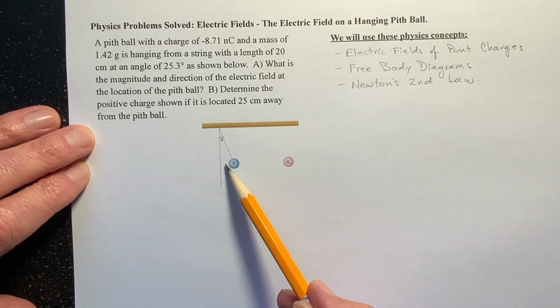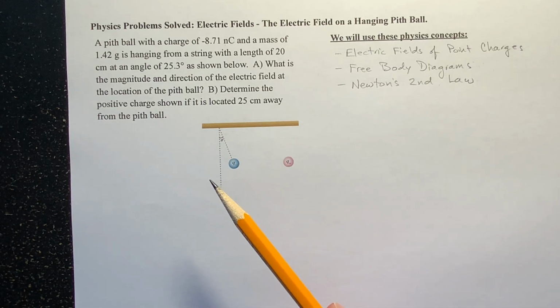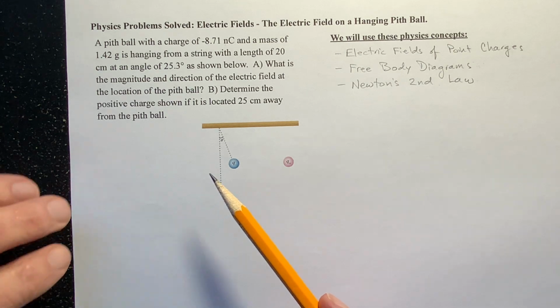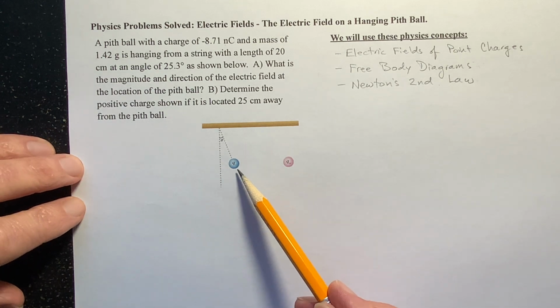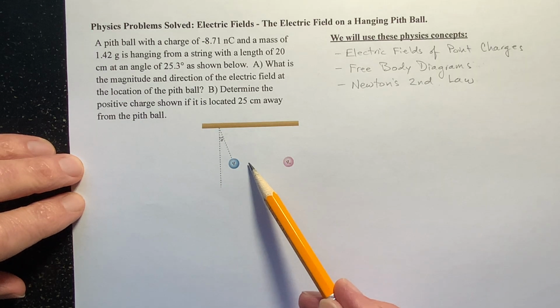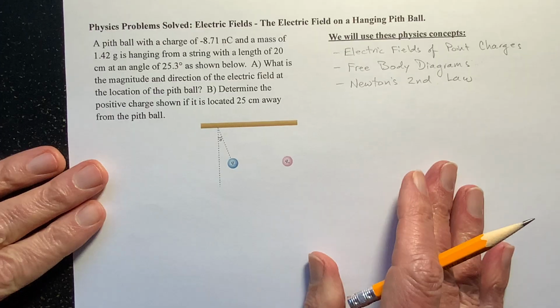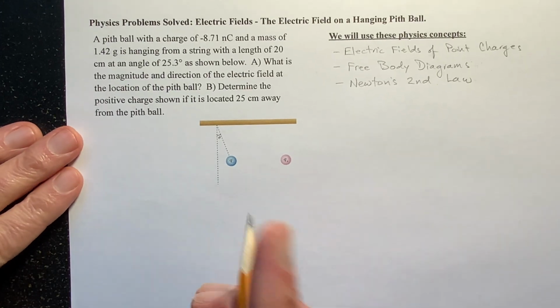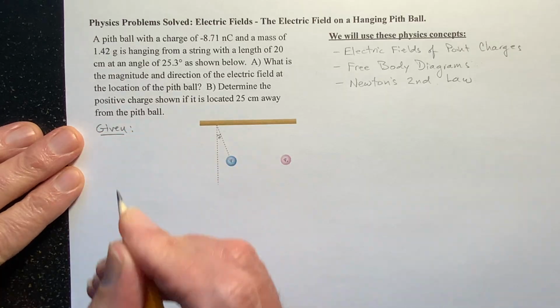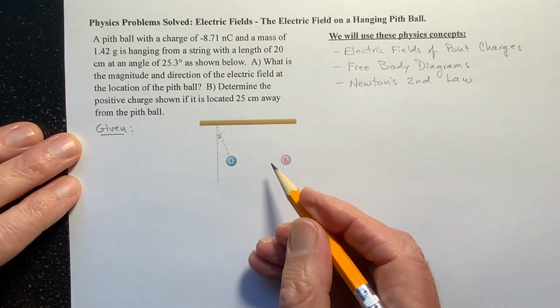So this is my pith ball, just a little piece of fluff. You put foil around it or something, and you deposit a charge on it. And it's being attracted to this positive charge, so it's being held up like that. So let's write down what's given. Okay, and so what's given here?